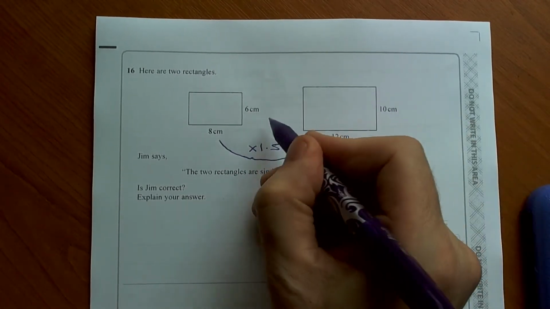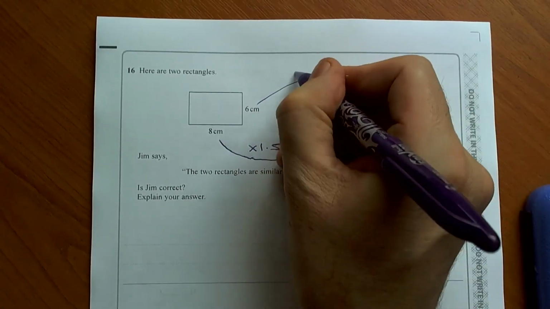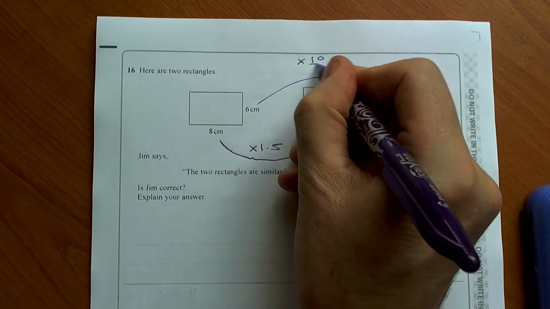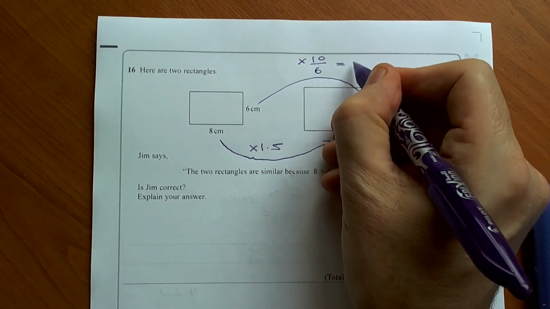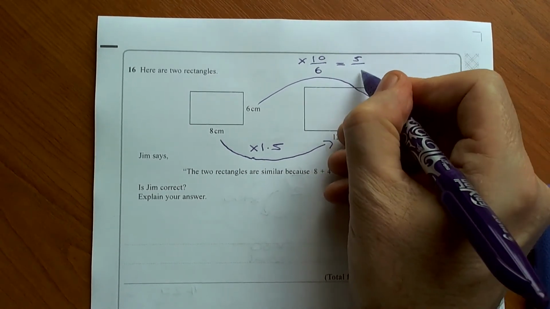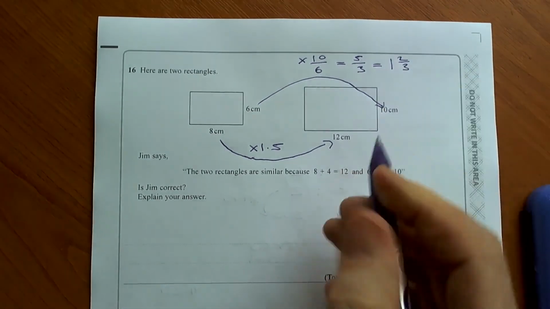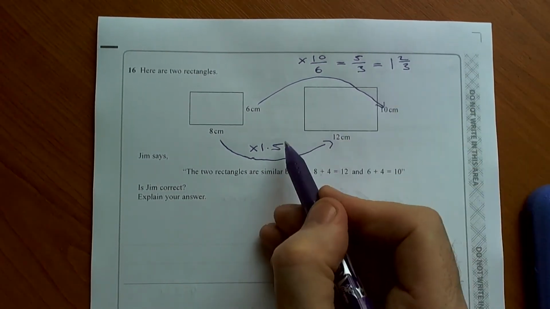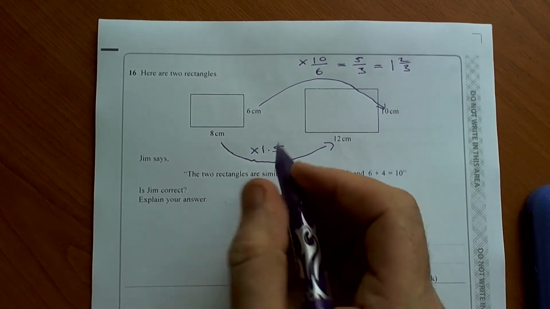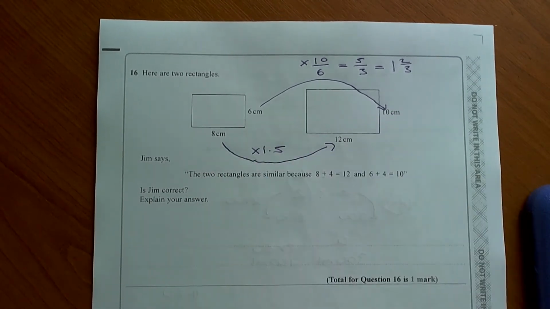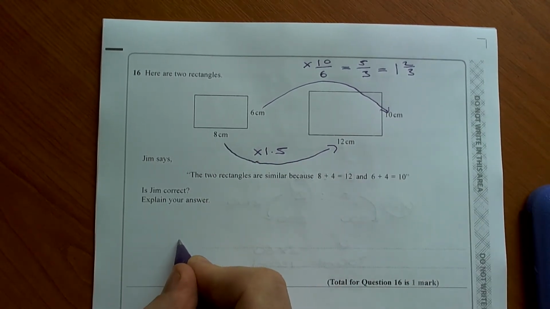Now, what do we times 6 by to make 10? Well, we would times it by 10 over 6, and if we cancel that down, that comes to 5 over 3, which is 1 2/3, not the same as 1 1/2. So he's got it wrong because he should have been not adding a constant, he should have been looking to see if the sides had the same scale factors.